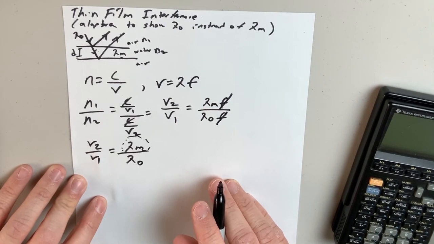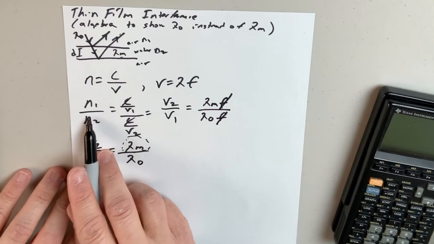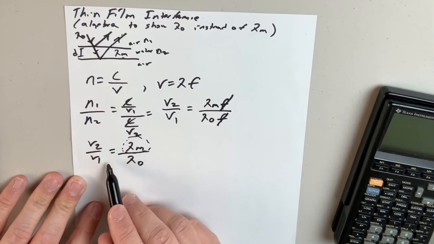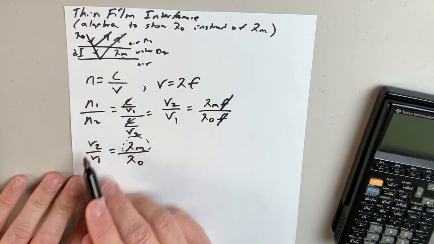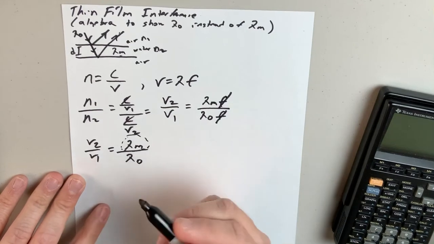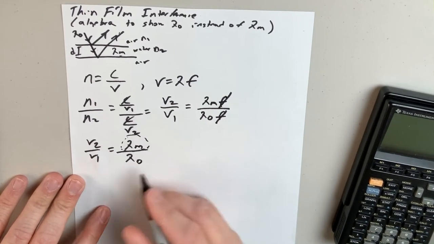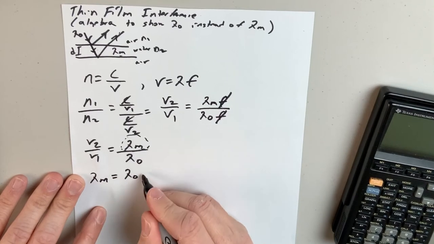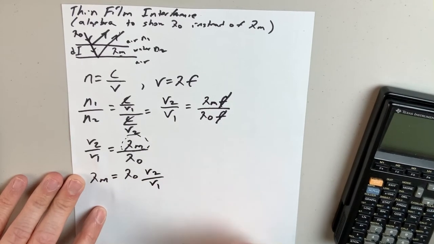Wait, why did I substitute in? Oh yeah, I had to get lambda in. Yeah, we're still good, so let's keep going. Because right now it's going to be in terms of V, and we're going to have to go back to terms of N. So let me rearrange and solve for that. I'll get the wavelength in the medium equals the original wavelength times V2 over V1.